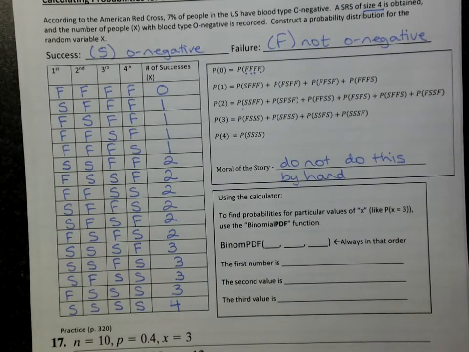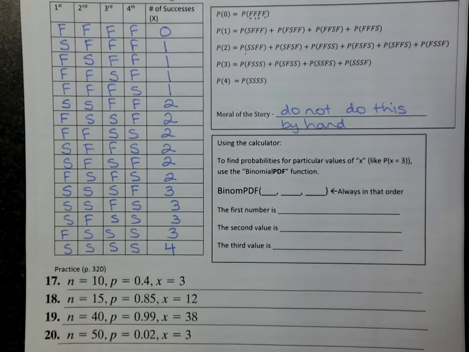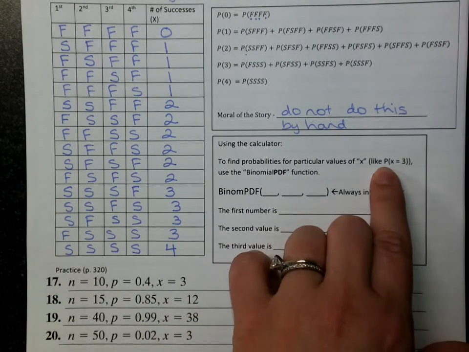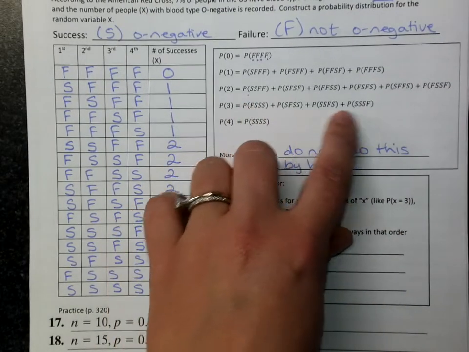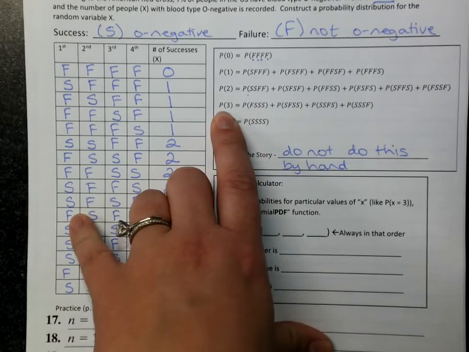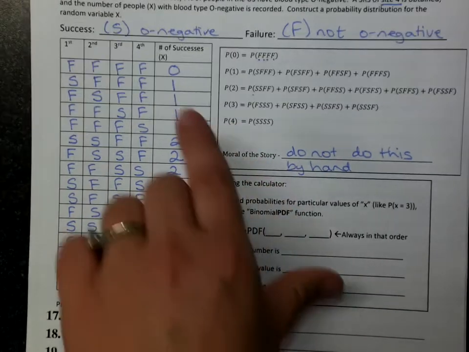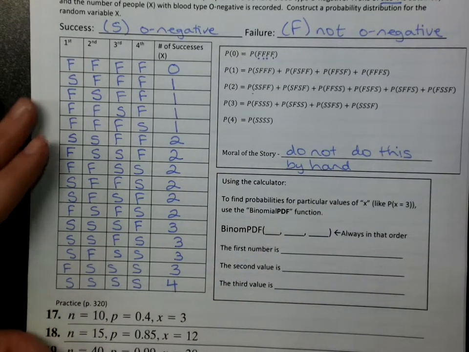So I'm going to go straight to using the calculator to find the probabilities for particular values of x. So let's say I wanted to know the probability of getting 3 successes. So I wanted to figure out all of these and add them all up for the probability of getting 3 successes. So instead of doing all that by hand, the calculator can do this for us.